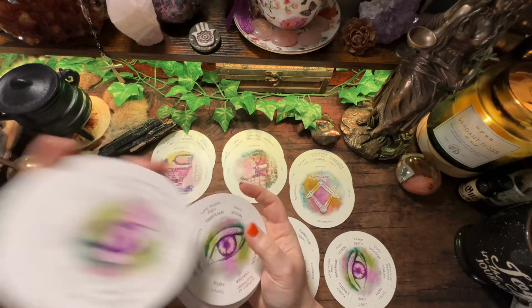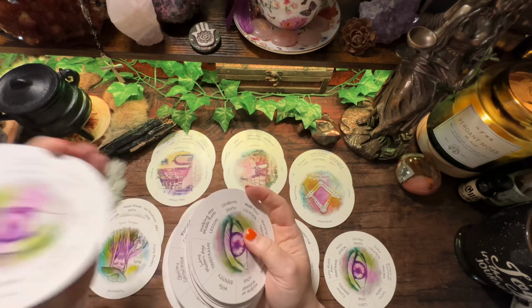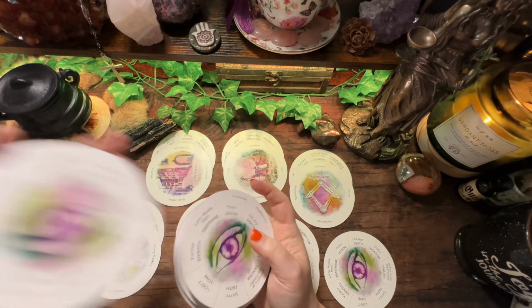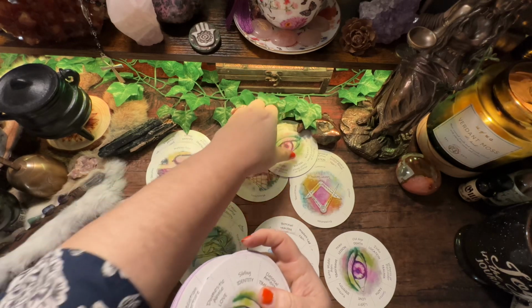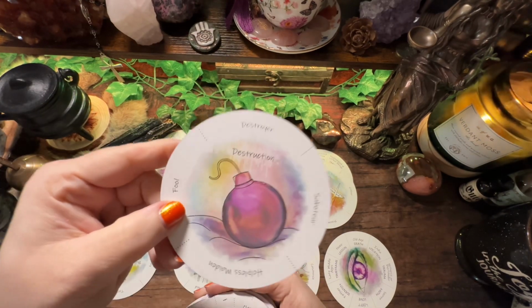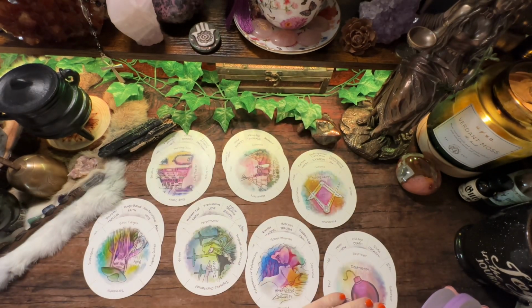A little more clarity and detail on my death, please. Oh, there it is. Okay. Destroyer, destruction. Okay. The last one is lesson.